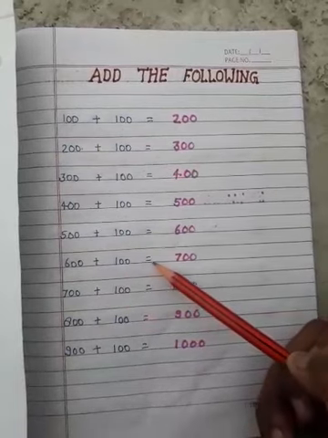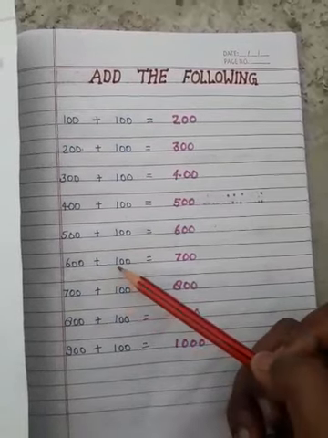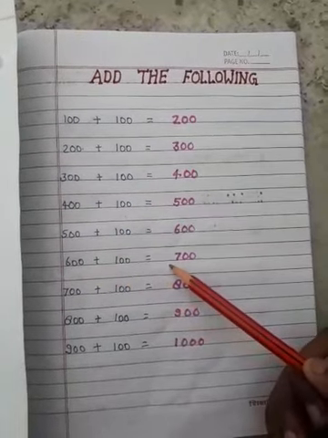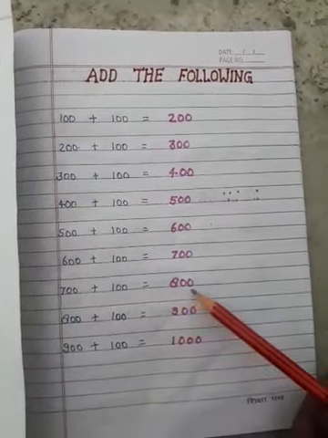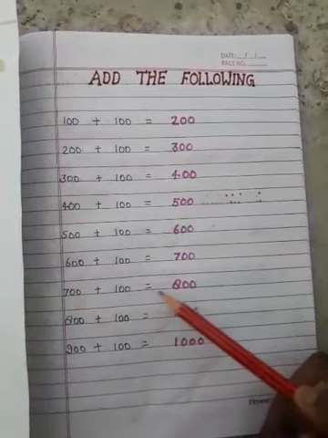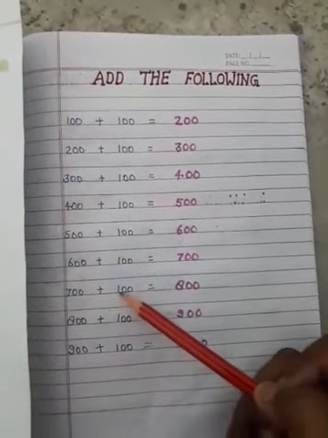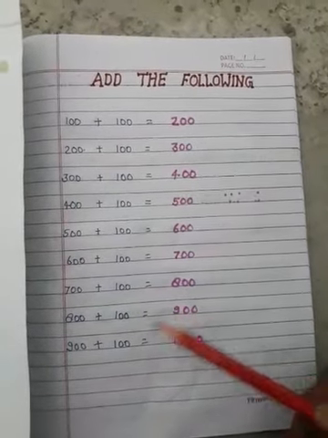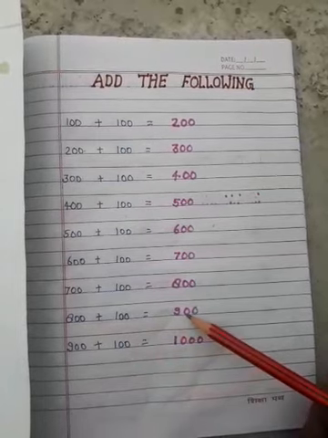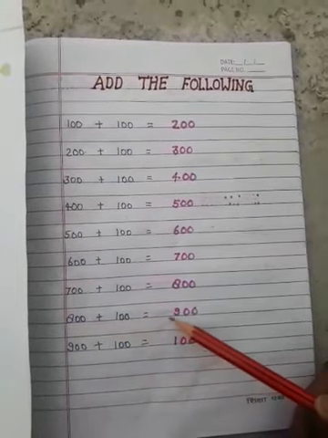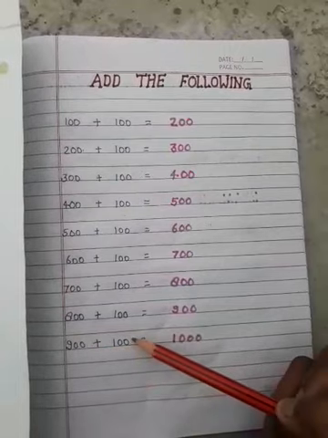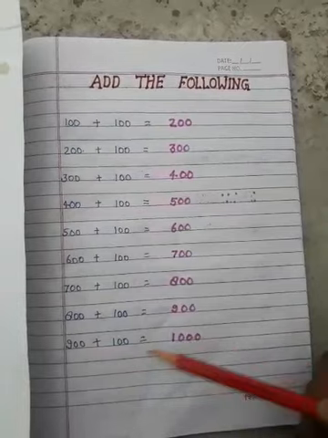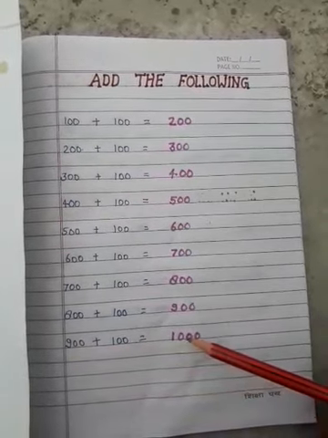Again, the ones and tens places are 0 plus 0, equal to 0. Then 6 plus 1 is equal to 7, 7 plus 1 is equal to 8, 8 plus 1 is equal to 9, and 9 plus 1 is equal to 10.